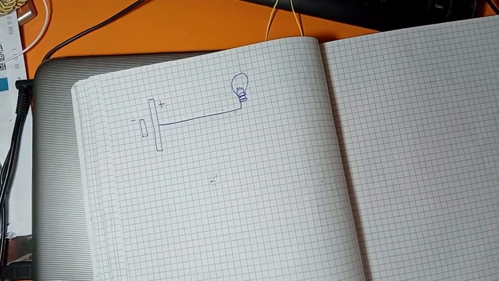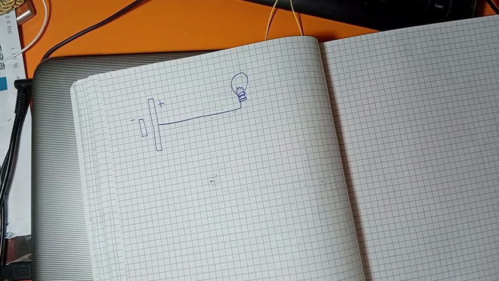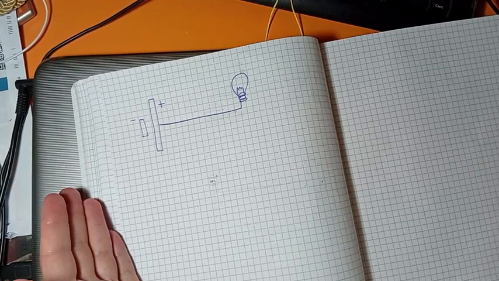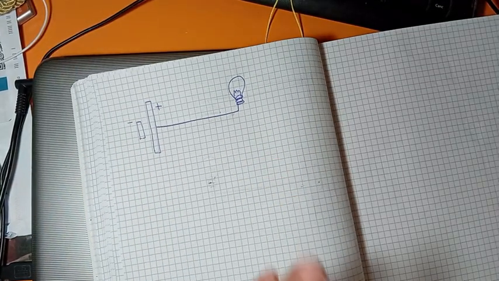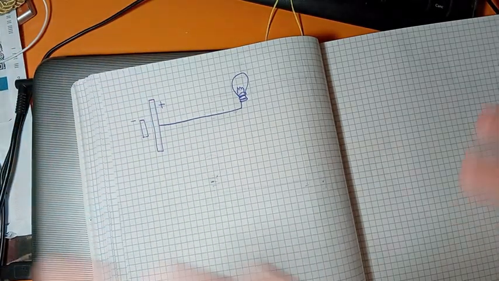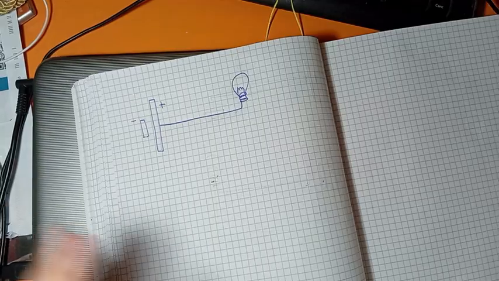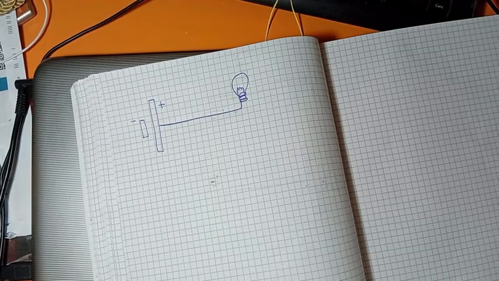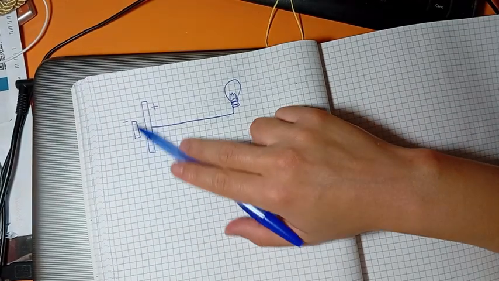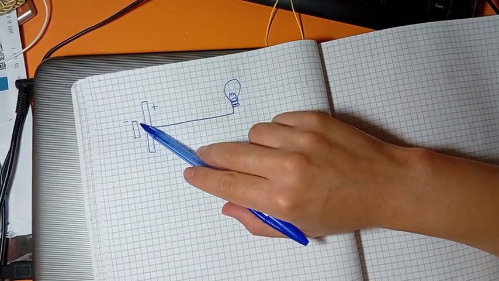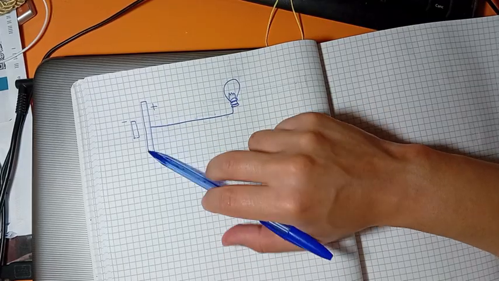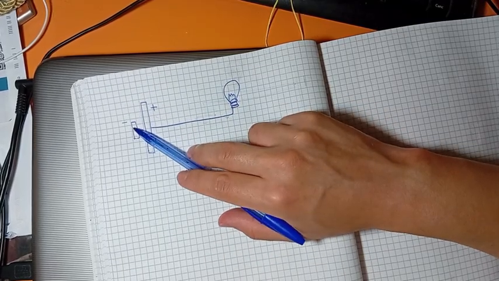Let me explain another thing to you. Current, in order to work, in order to flow, needs a place where to start and a place where to end. Or it needs to go and come back. Otherwise, it cannot work, it cannot flow. What does it mean? Let me explain with an example. This is a voltage generator. We already know what it is, what it does, how it works. Here there is the positive side and here there is the negative side.